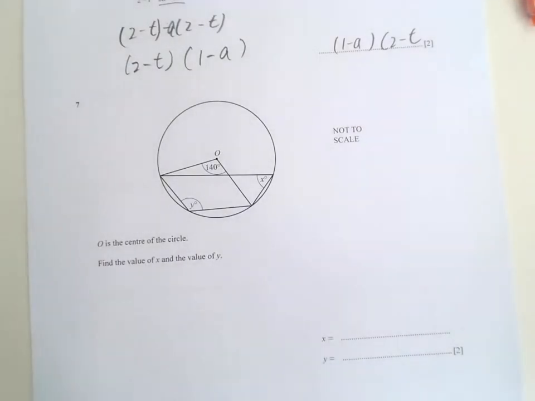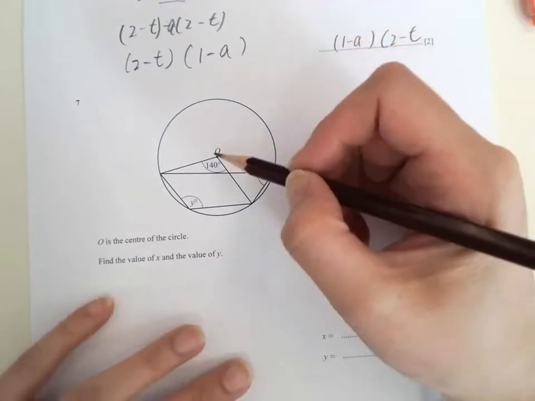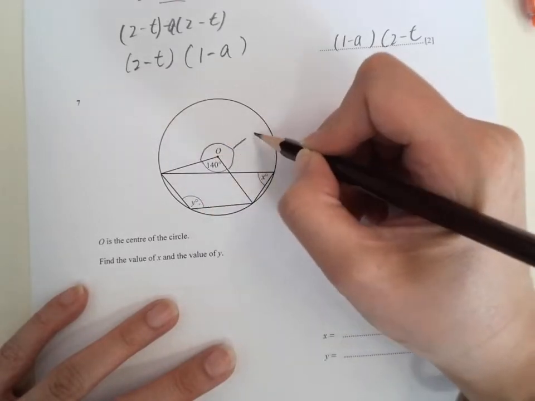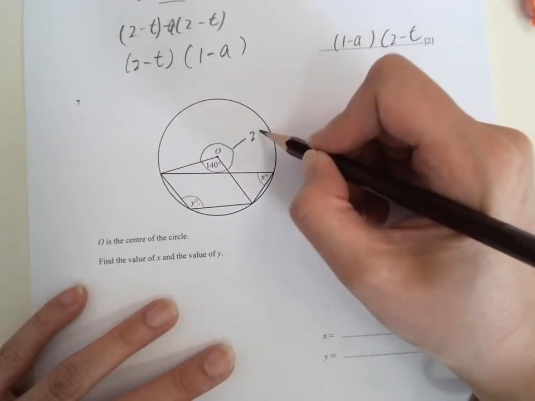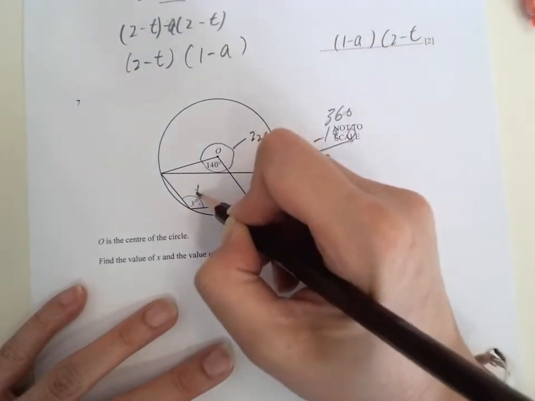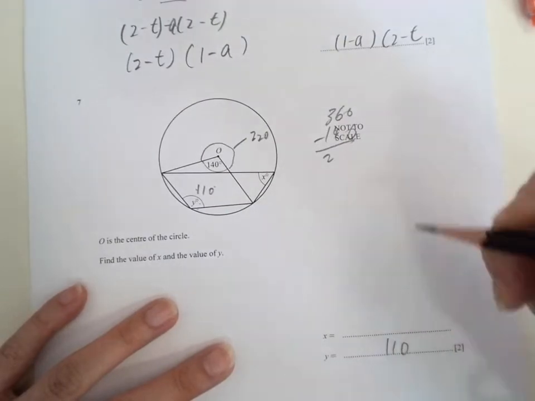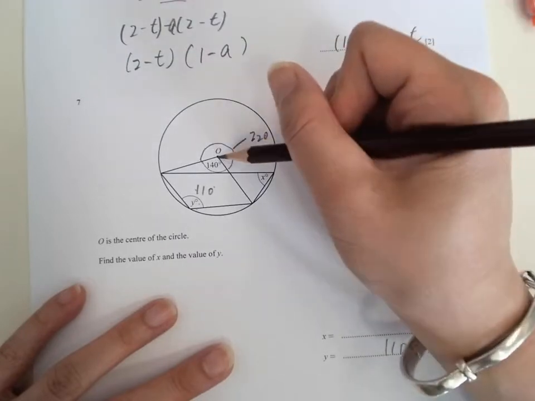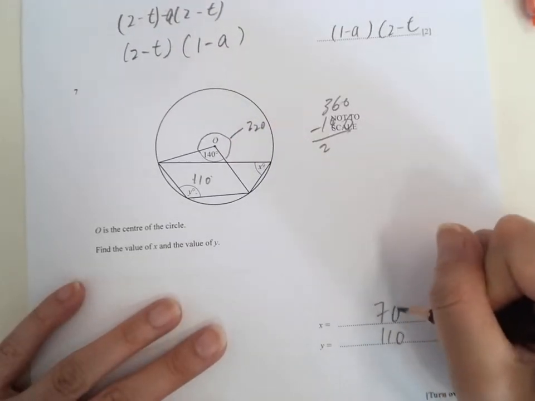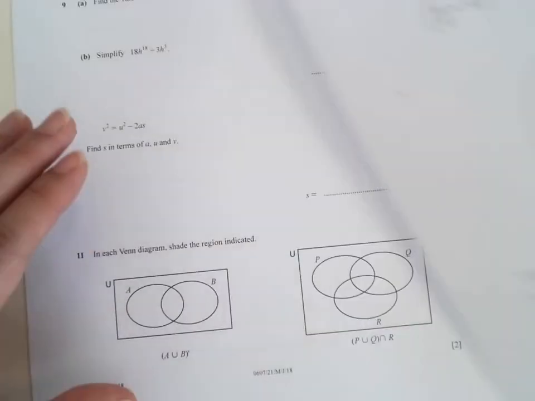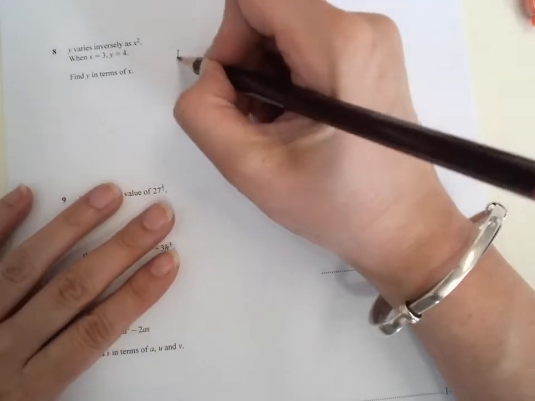Alright, next one. Okay, so this is the center of the circle, and it's the same arc. So y should be double this. And this angle should be double it. This is 220, so y should be 110. And the x is double that one, so this is 70. Oh, doing good.